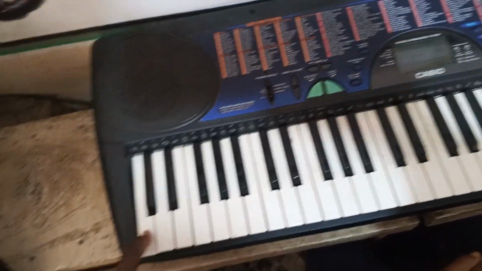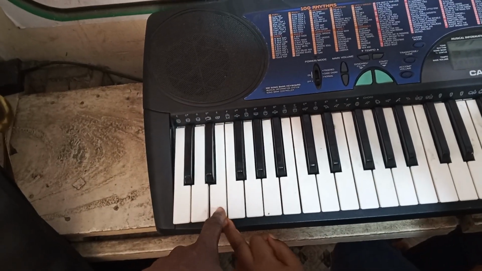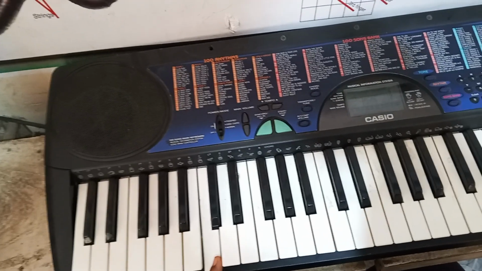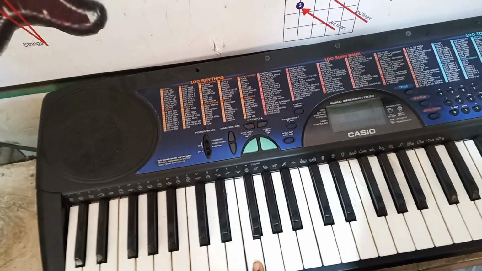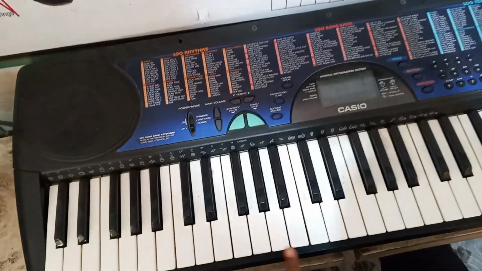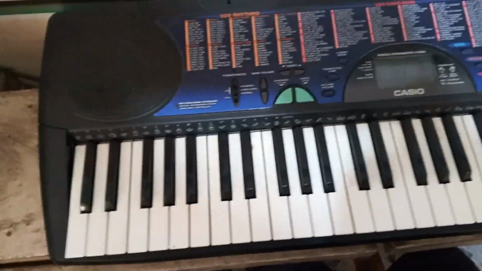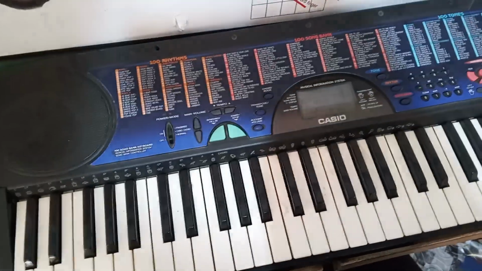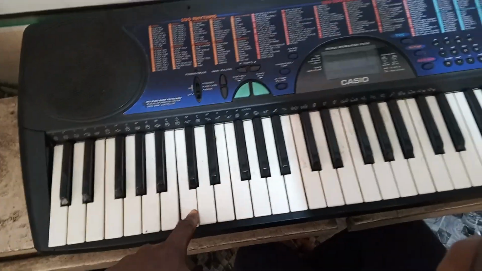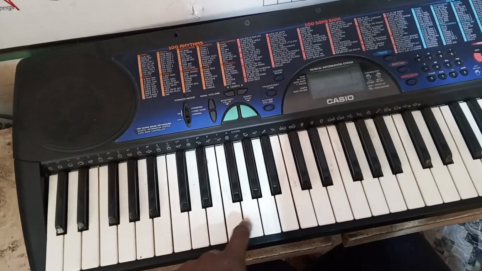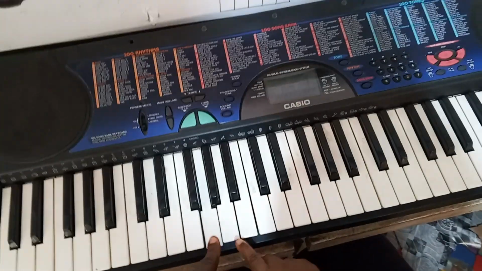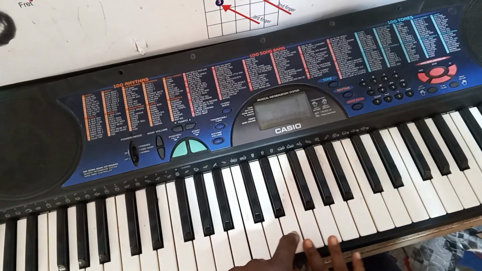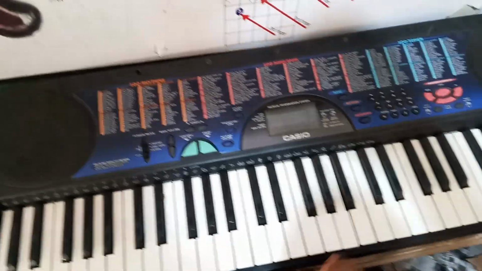So meaning that this is C, D, E, F, G, A, B, C, D, E, F, G, and so on. So when we get to letter G, we start all over from letter A. Thank you. For example, this is C, D, E, F, G. Then we start all over from letter A. So which is this? A, B, C, D, E, F, G, and so on.